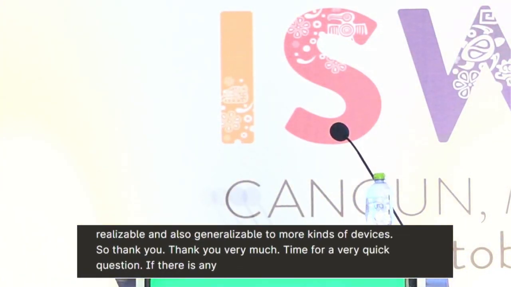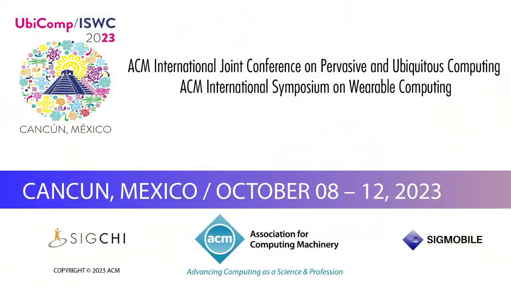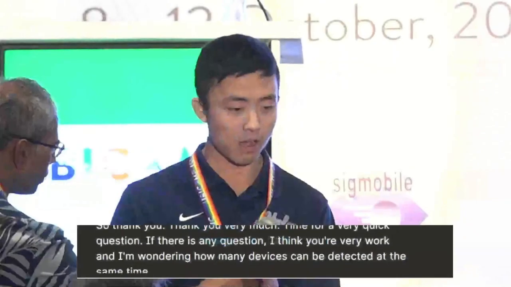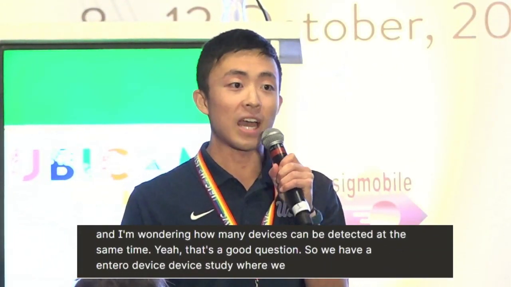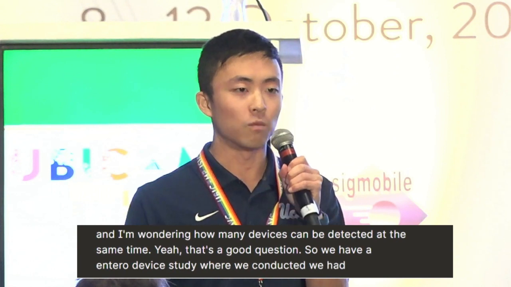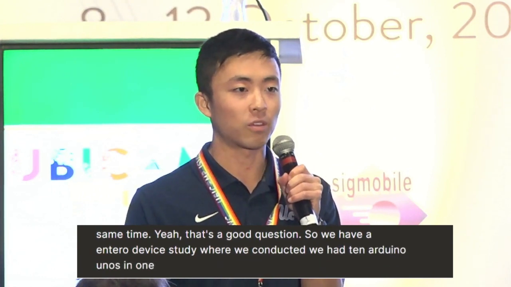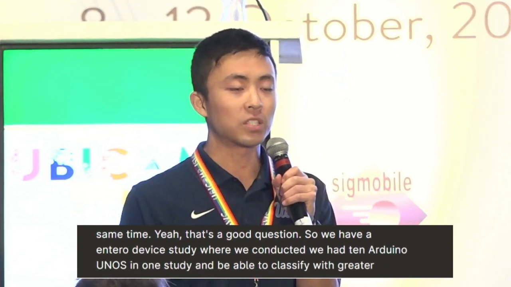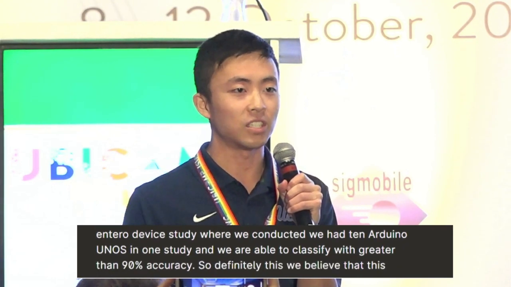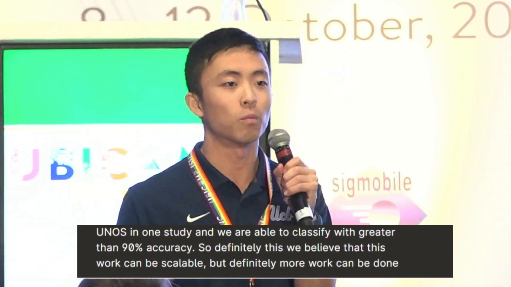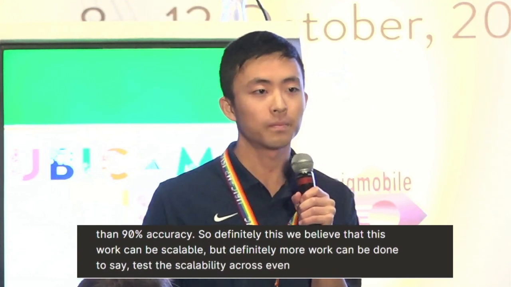Hi, thank you. A very interesting work, and I'm wondering how many devices can be detected at the same time? Yeah, that's a good question. We have an intra-device study where we had 10 Arduino Unos in one study, and we were able to classify with greater than 90% accuracy. So we believe that this work can be scalable, but more work can be done to test the scalability across even more devices and more types of devices.